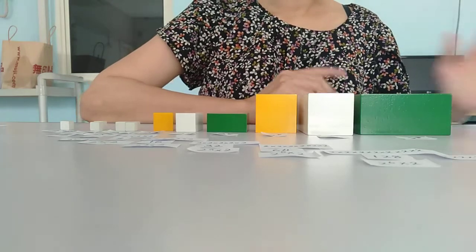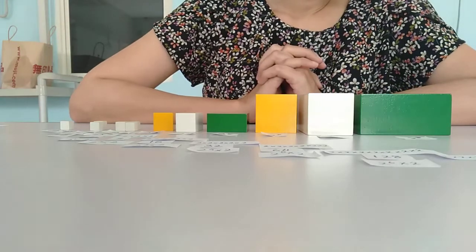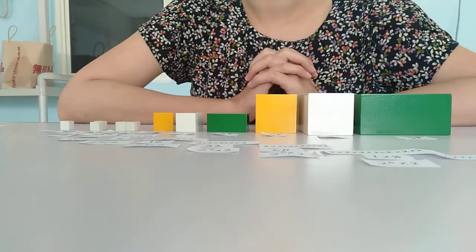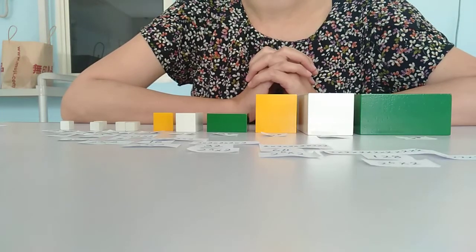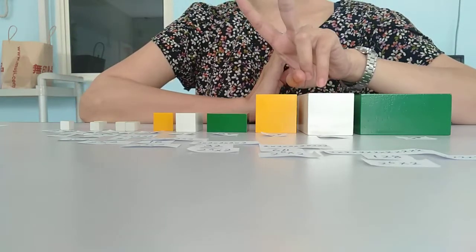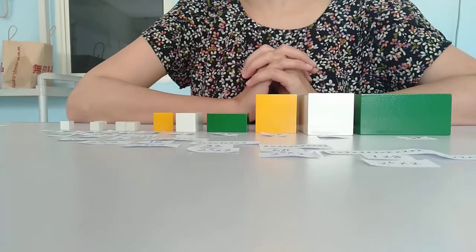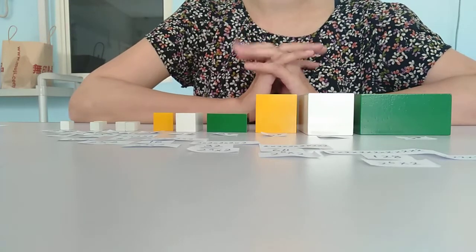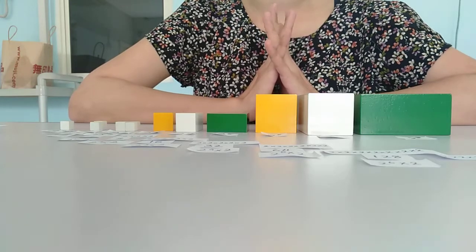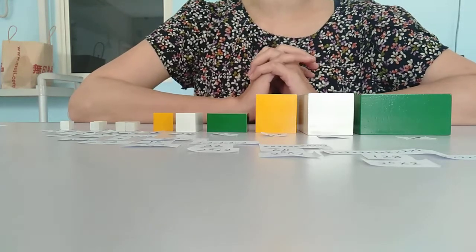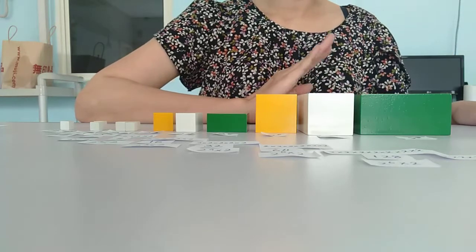Okay friends, so this is all about the power of a number with the base number 2. Actually, we can use another number as the base to do the power of a number. You can do it with 3, you can do it with 4, you can do it with 5 also.